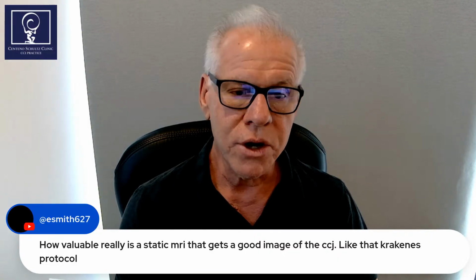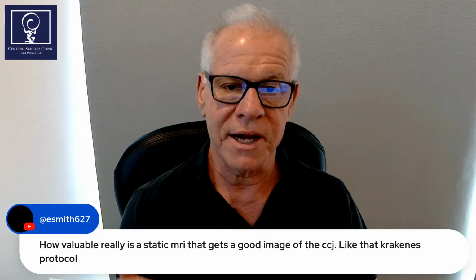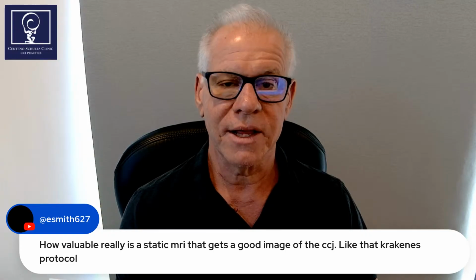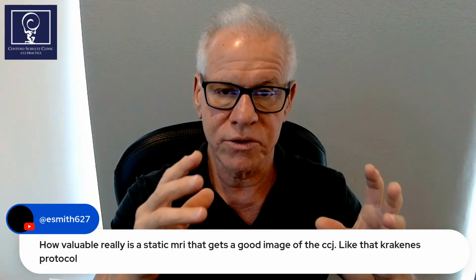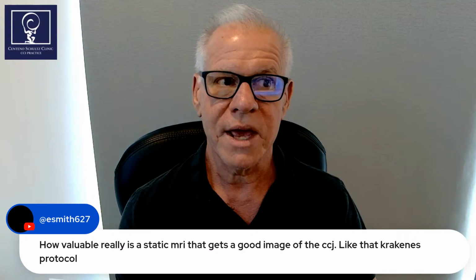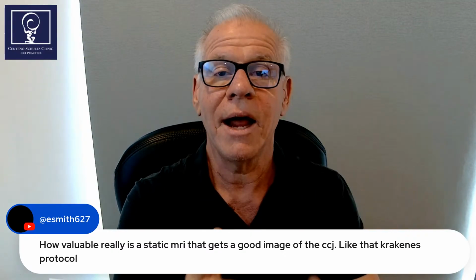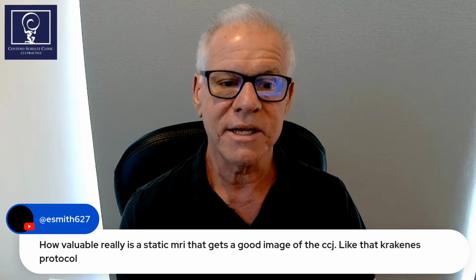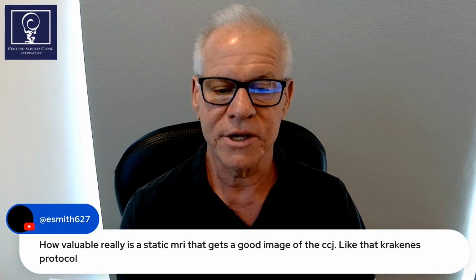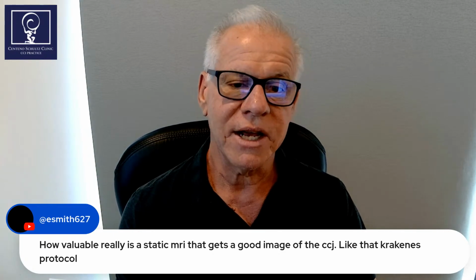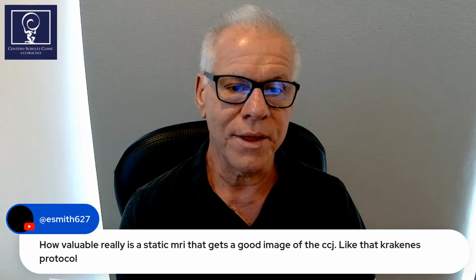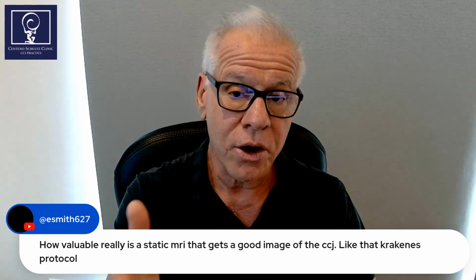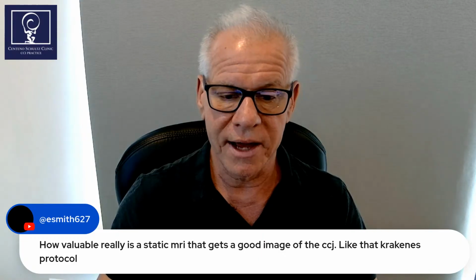But what you don't know is whether or not that ligament is functioning correctly. And to see if it's functioning correctly, we've got to load it and stretch it so that we can determine whether or not it actually works. So that's the critical piece, and that's why we like movement-based imaging. So static imaging like the Crepitus protocol isn't all that helpful for me, because while the ligament might not look great, it may function just fine.